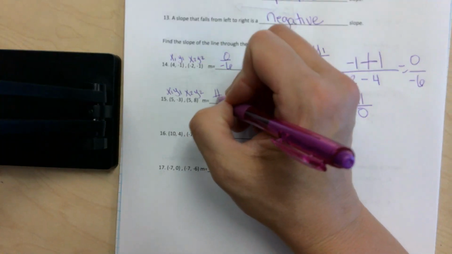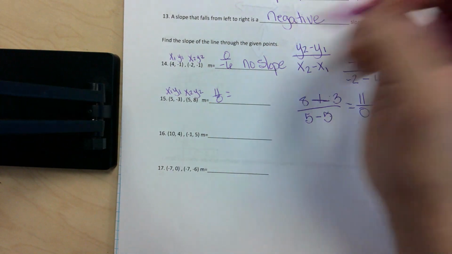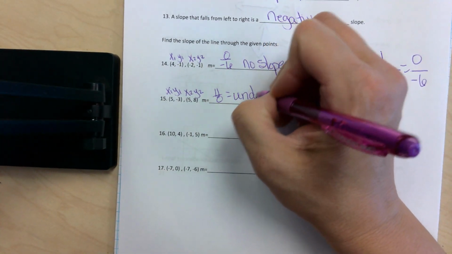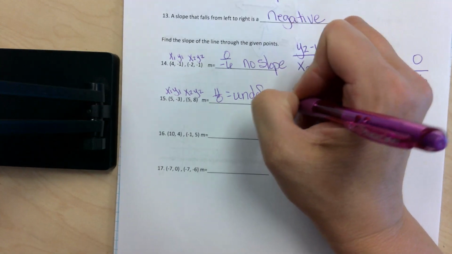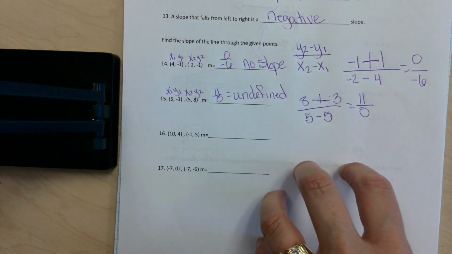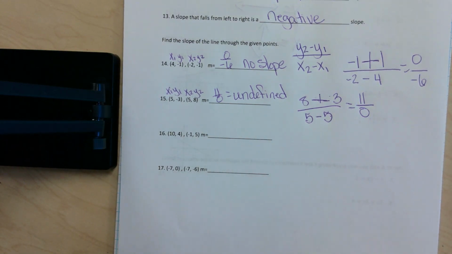So 11 over 0, which is, say it loud, undefined. Find slope when you have to label x1, y1, x2, y2. We feel pretty good about that?